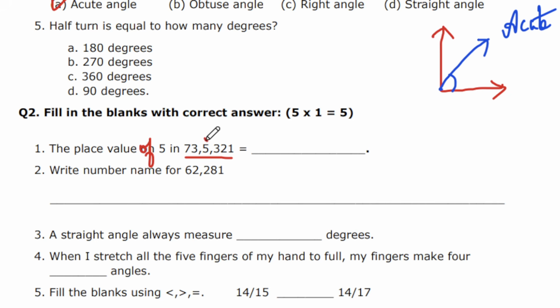So we have 5 here. What is the place value of 5? This is ones, tens, hundreds and thousands. So the place value of 5 is thousands, which is also 5,000. You can write 1000, and in brackets you can mention 5,000.